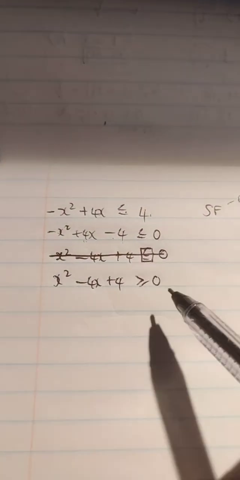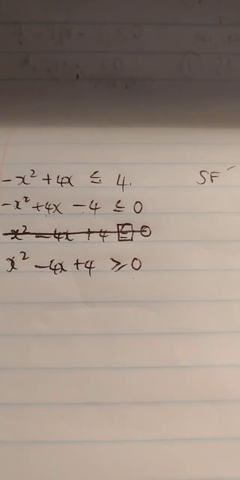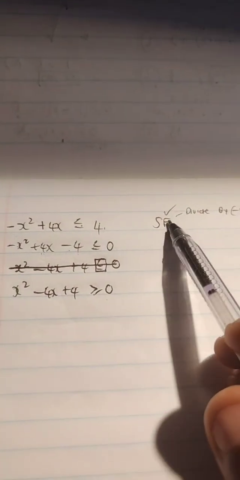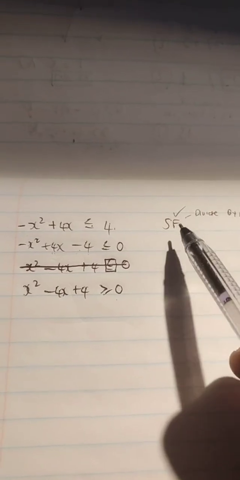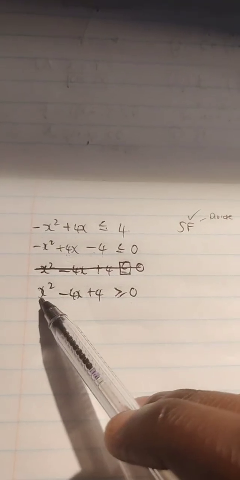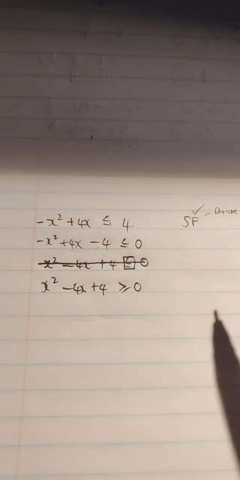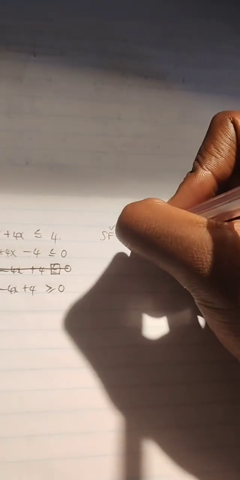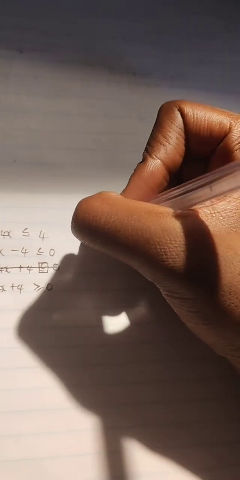It was less than or equal to 0, now it's greater than or equal to 0. We have now officially achieved standard form. True standard form is when the coefficient of x squared is positive. Our a is greater than 0, we are safe. Sorry, not positive 1, it's when the a is positive. Sorry guys. Okay, so standard form achieved.